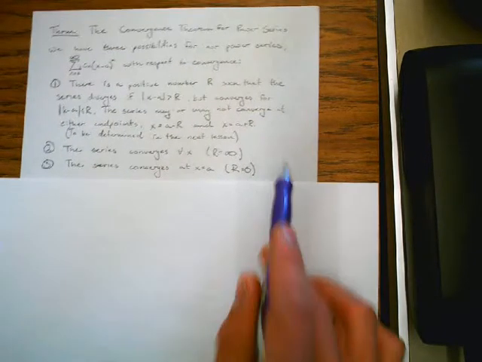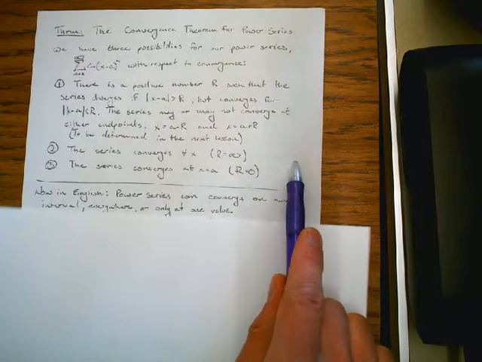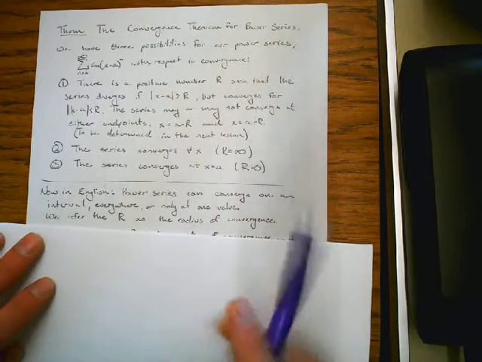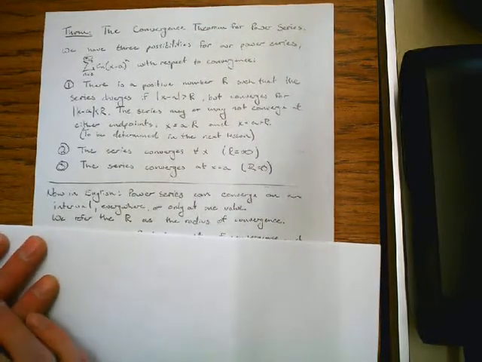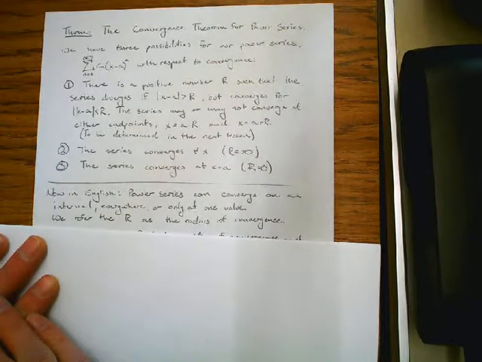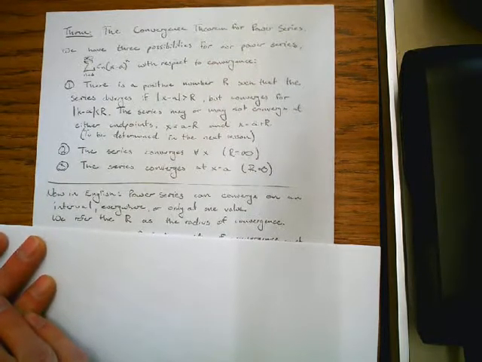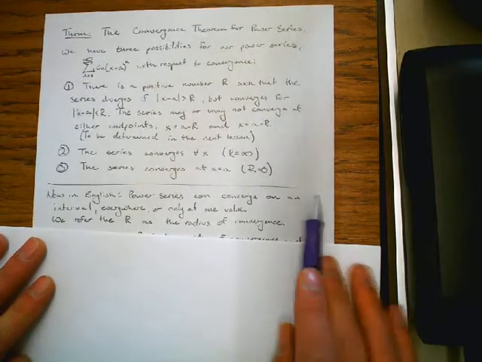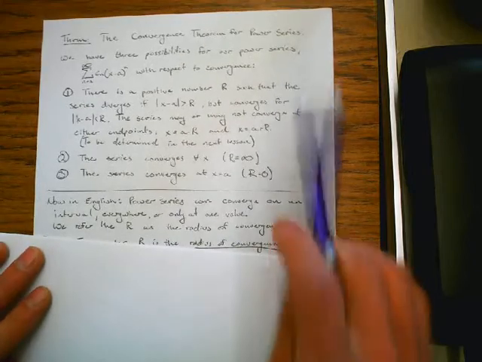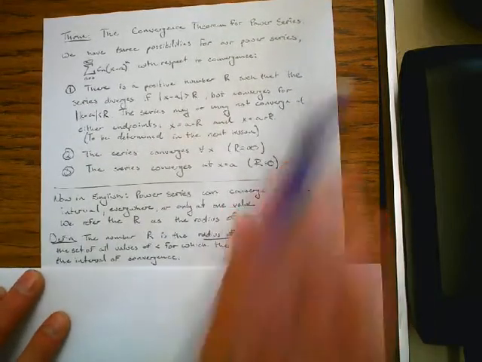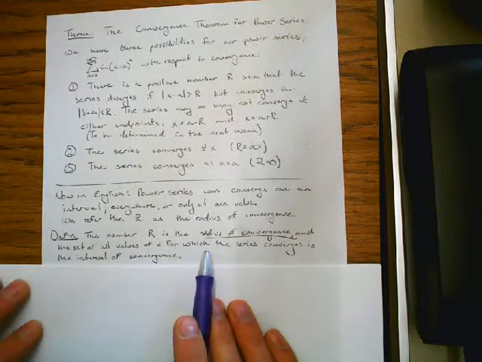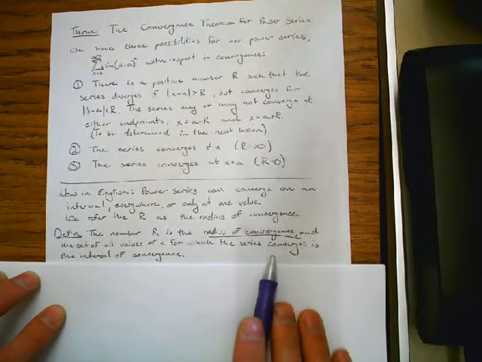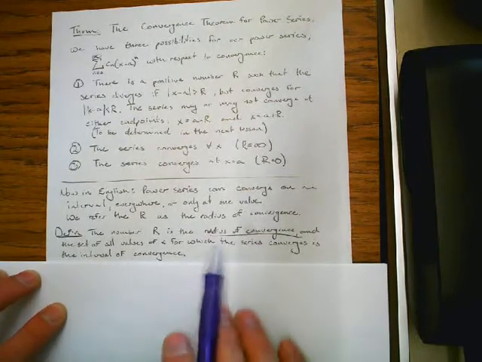And it kind of brings about this question, what is r? So in English, power series can converge on an interval, which we have discussed in the past, everywhere, or only at one value. And that's really what that theorem was just stating. We refer to r as the radius of convergence, which brings about a definition. The number r is the radius of convergence, and the set of all values of x for which the series converges is called the interval of convergence.